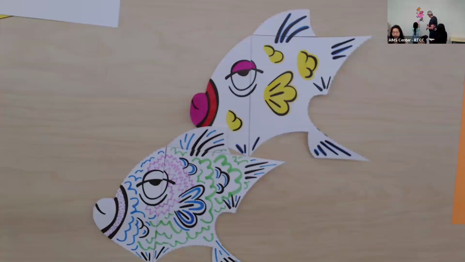Kind of make a loop. There you go. They keep coming back, so you can block.